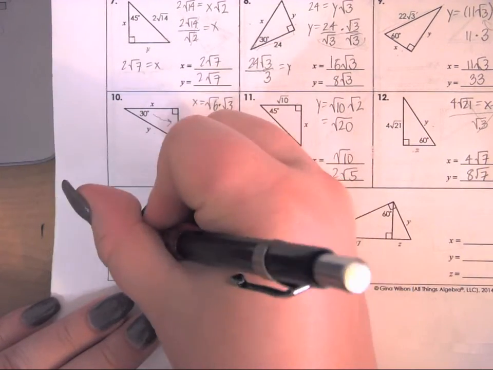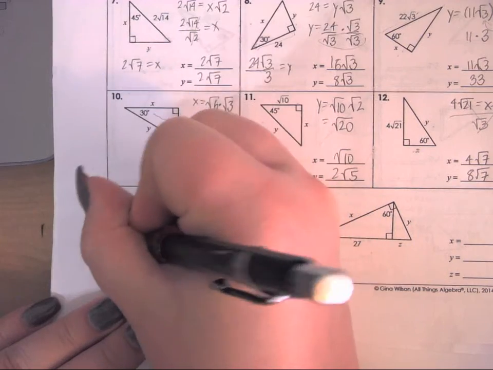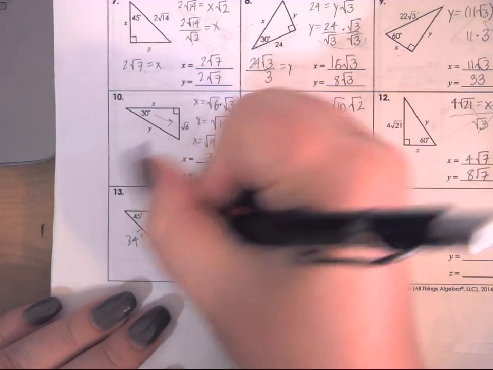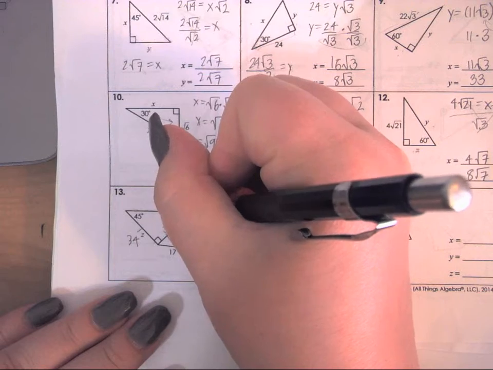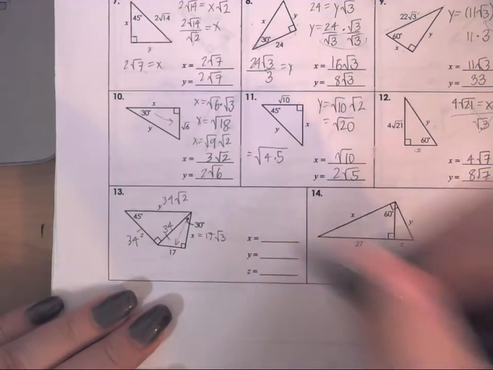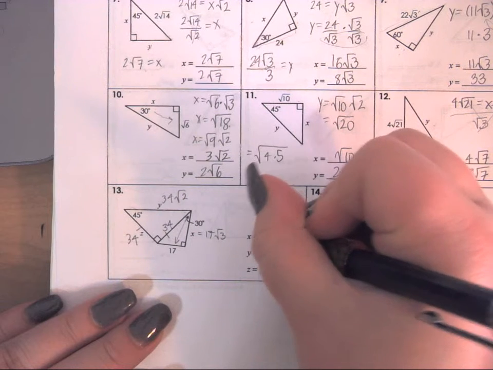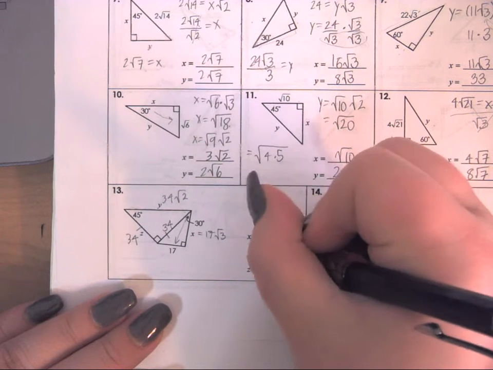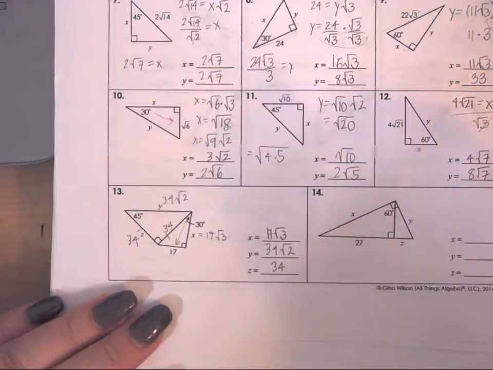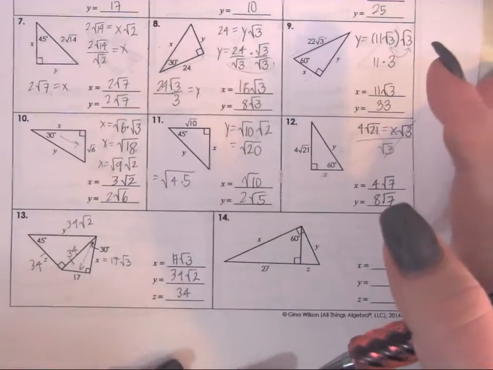And then these are both the legs, so this will also be 34. And then this is the hypotenuse of the 45, 45, 90, so then this is 34 root 2. So x is 17 root 3, y is 34 root 2, and z is 34.